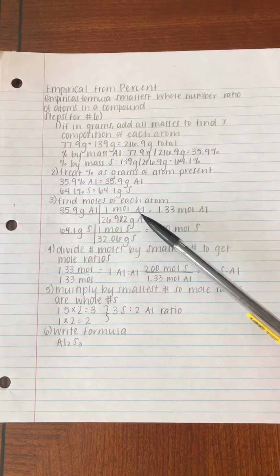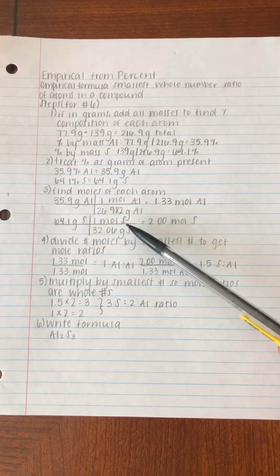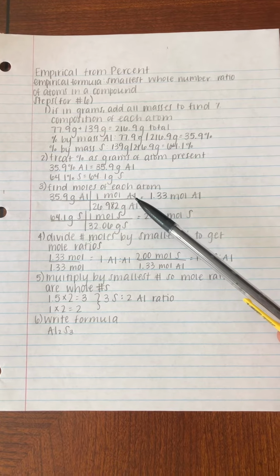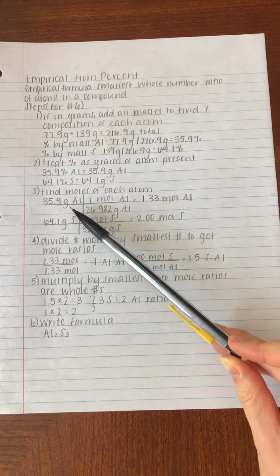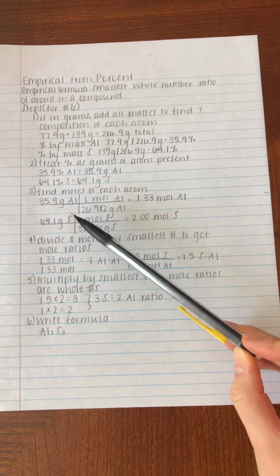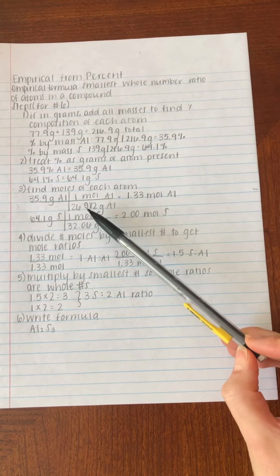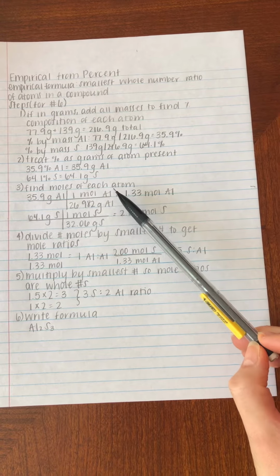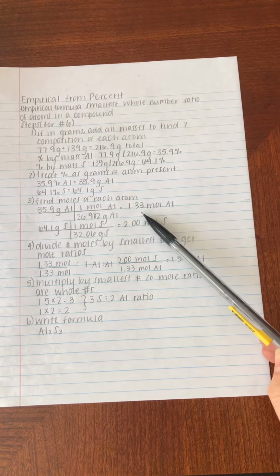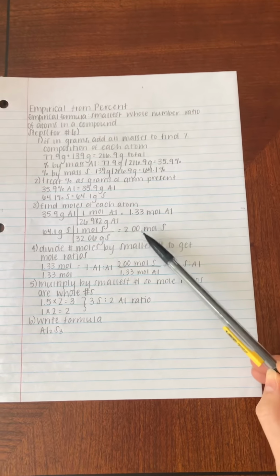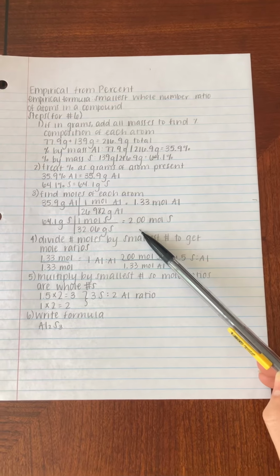Same thing for sulfur. So now we use the molar mass of each element to find the moles of each atom. Doing this, you get 35.9 grams of aluminum. You divide it by the molar mass of aluminum, which is 26.982 grams per mole, and you get 1.33 moles of aluminum. You do the same thing for sulfur, and you get 2 moles of sulfur.